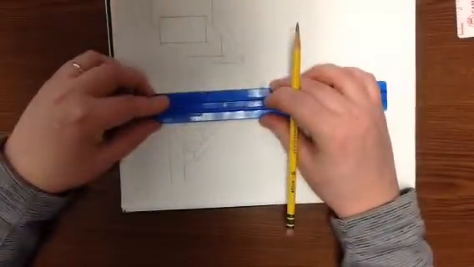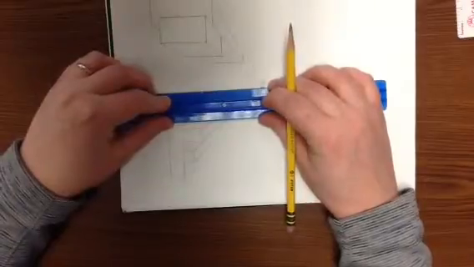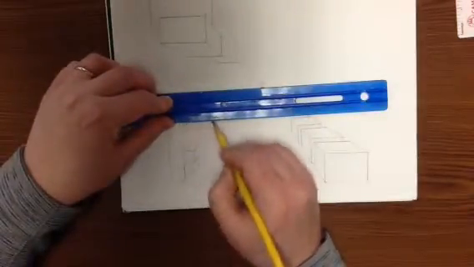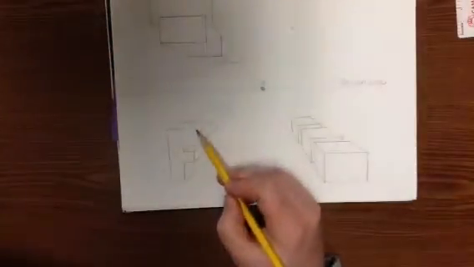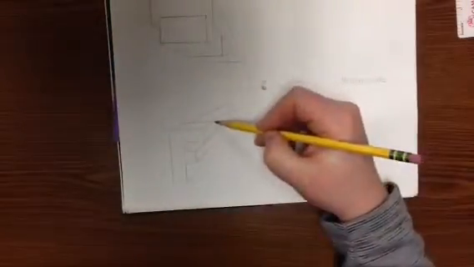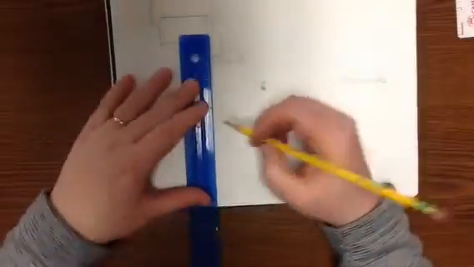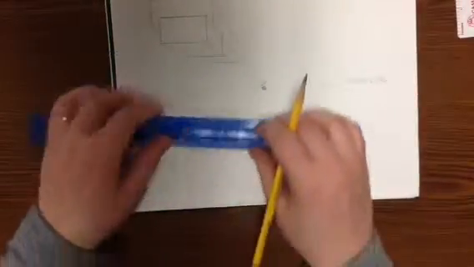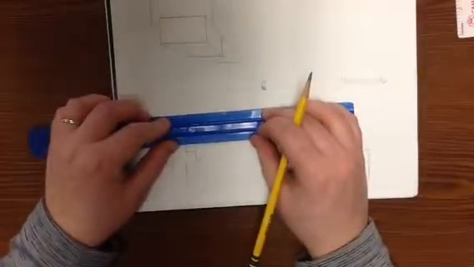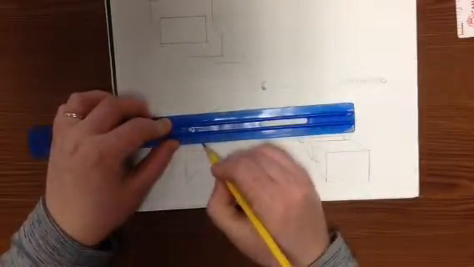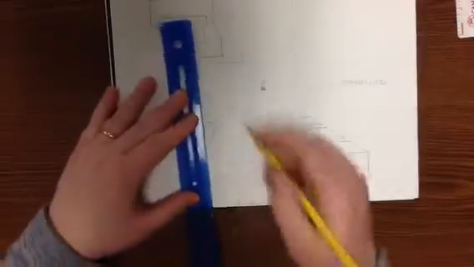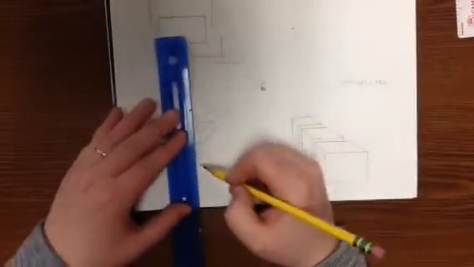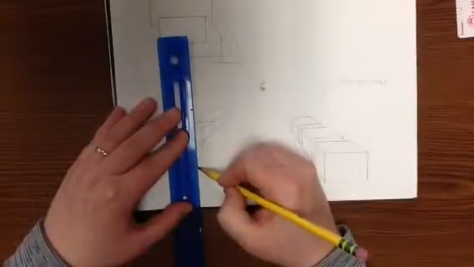So I'm going to start with the top, and I'm going to draw that line going horizontally, making sure it's parallel. Then from this point here, I'm going to draw a vertical line. All right, and then I'm going to repeat that process down here, and you can decide how far you want that to come back. Okay, bring that down, and then the same thing right here. I'm going to bring this down.